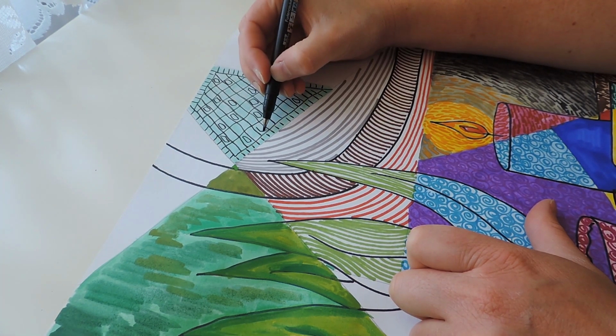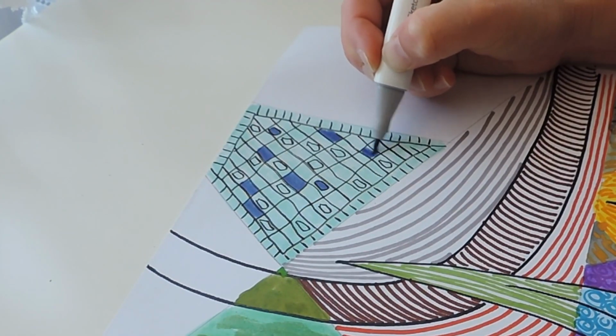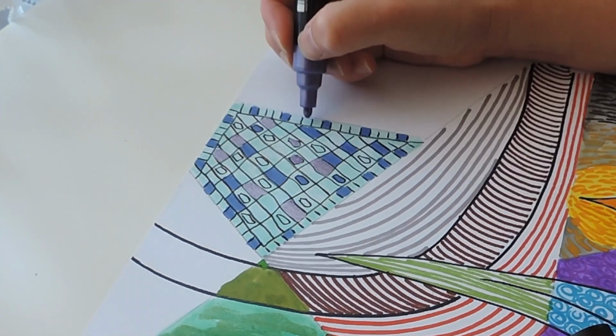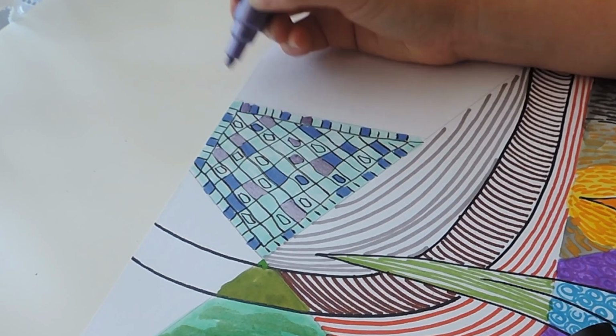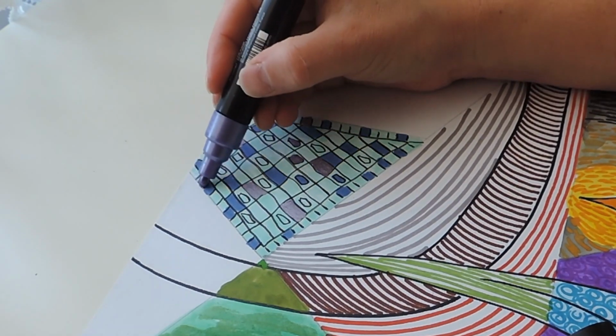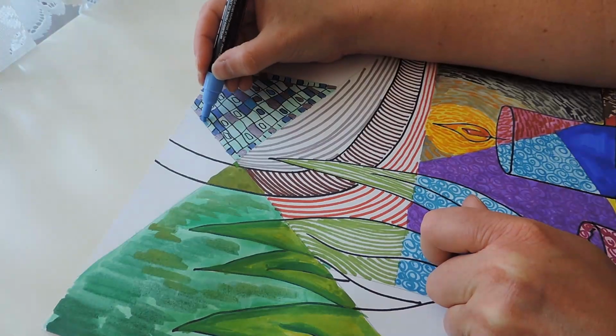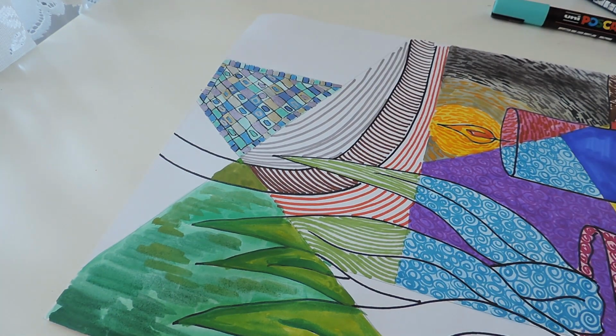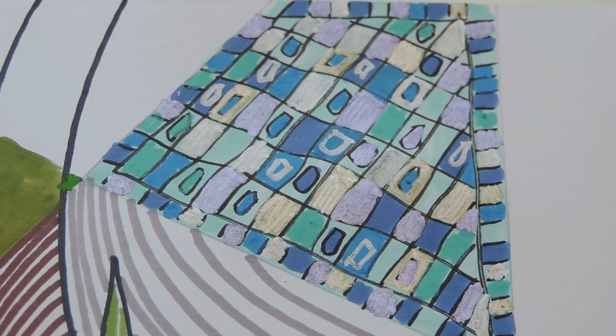I drew some little circles on some of my tiles, and then I'm taking my markers and coloring lots of those different colors all over the place. So sort of spreading the colors out very randomly, and as you'll see in the end, it all comes together and creates a really interesting mosaic type of look.